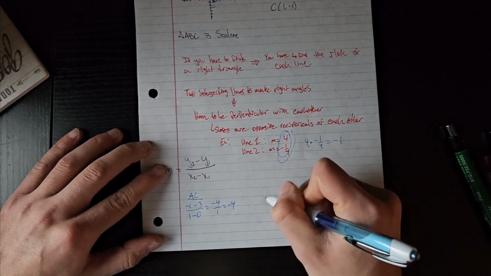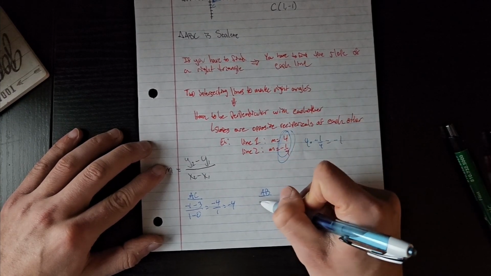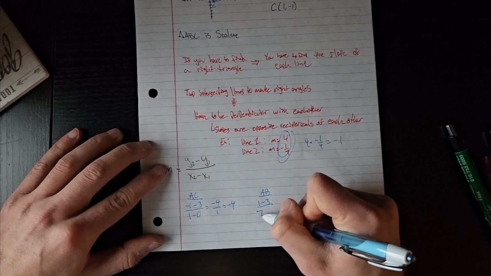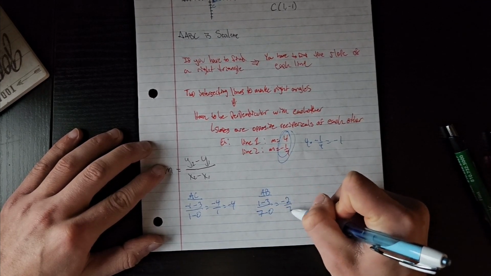which is just negative 4. AB, that is 1 minus 3 over 7 minus 0, giving us negative 2 over 7.